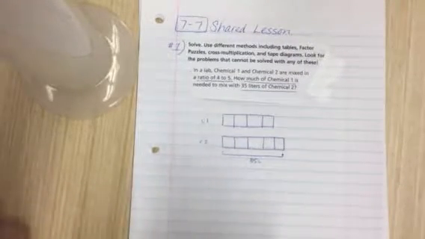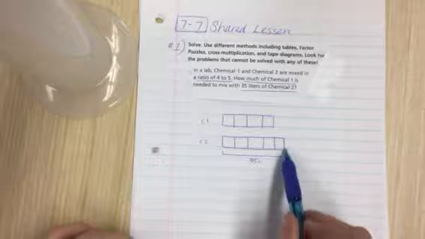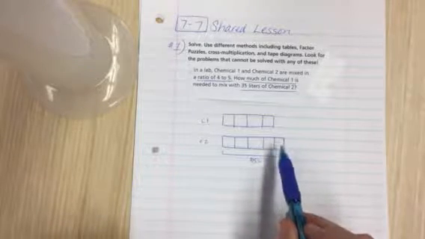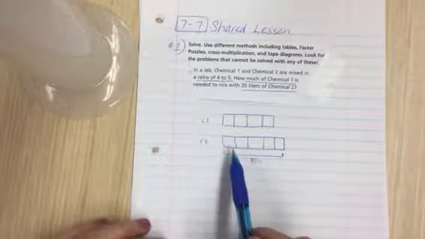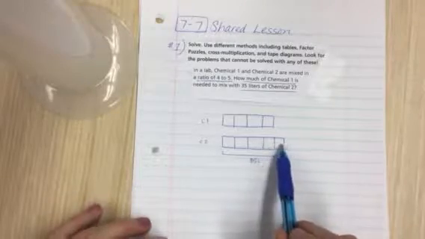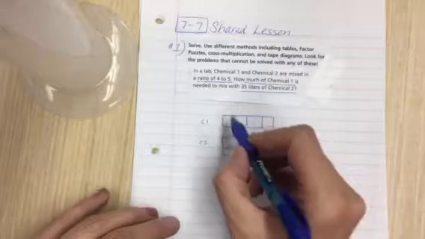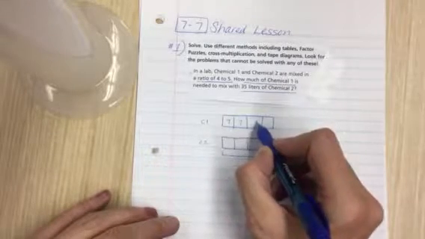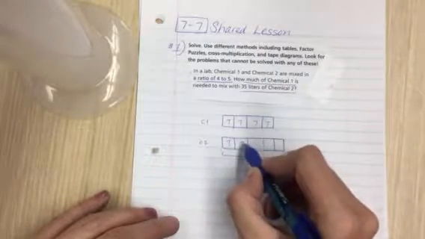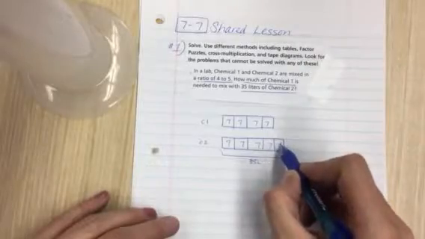Well, we learned when using a tape diagram that if I know that the total is 35, I can take its parts and divide 35 by its parts. So there's 1, 2, 3, 4, 5 parts. And I know that 35 divided by 5 is 7, meaning that each part in chemical 1 and chemical 2 is going to be worth 7.